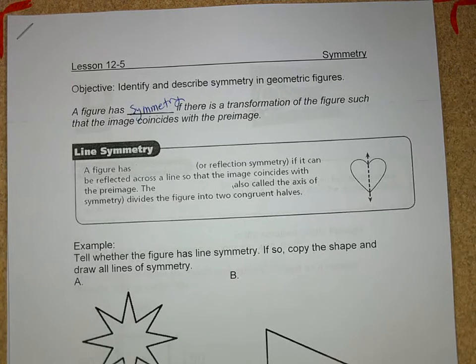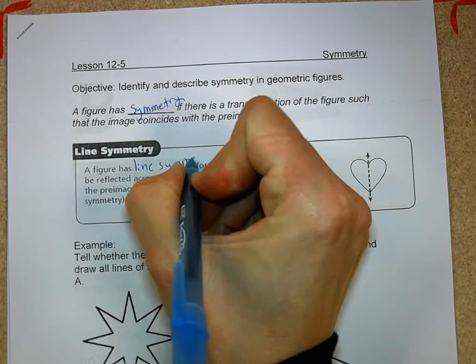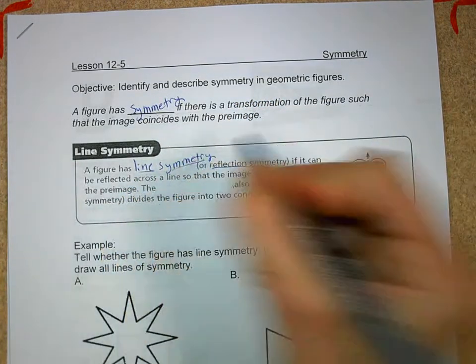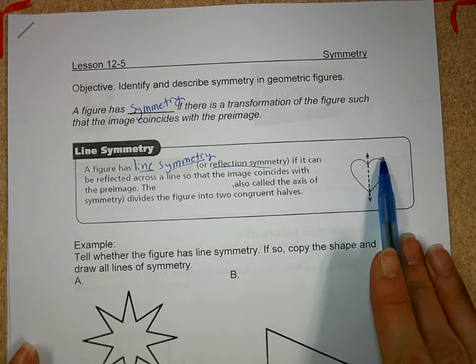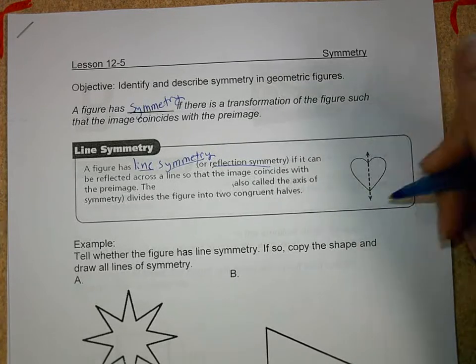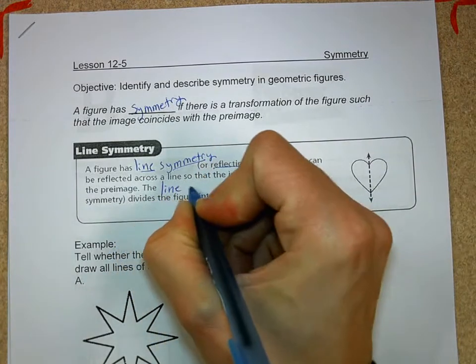Now, we have what's called line symmetry or reflectional symmetry. I think I called it reflectional symmetry last week, but remember, it's the same thing. These mean the same thing. You're going to hear me refer to it both ways. It has this type of symmetry if it can be reflected across a line so the image coincides with the pre-image. It means if I reflect it here, it looks exactly the same on both sides. And remember, pre-image is your original, image is your last. The line that it reflects across is just the line of symmetry, so it's not a real big deal here.